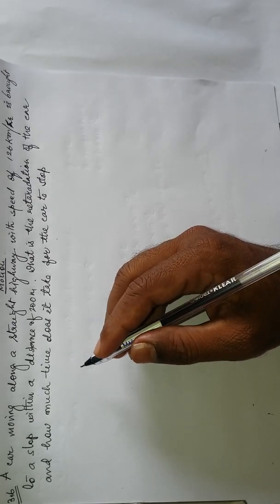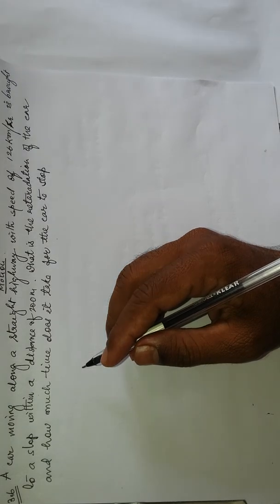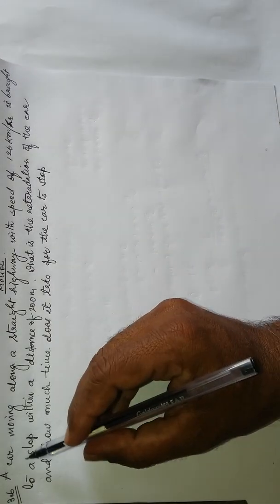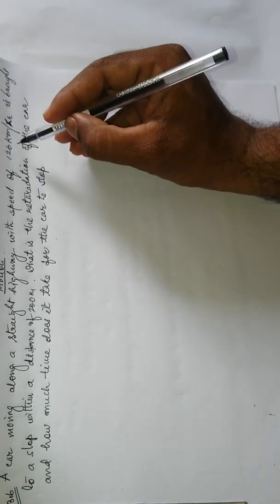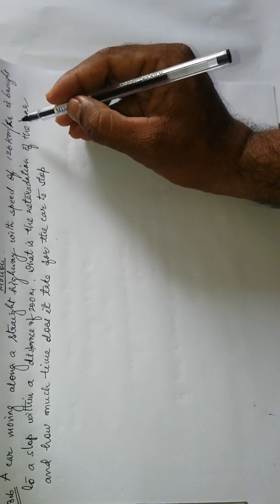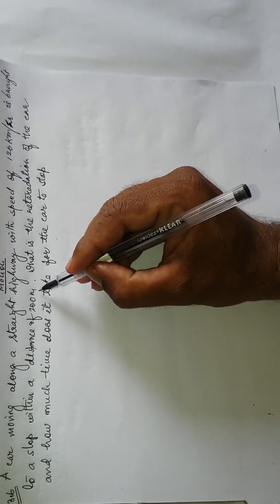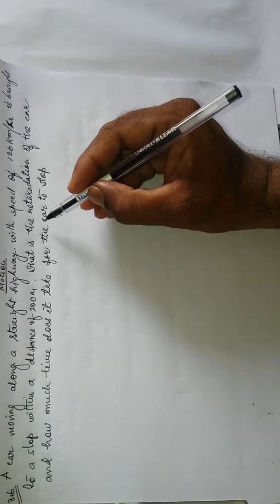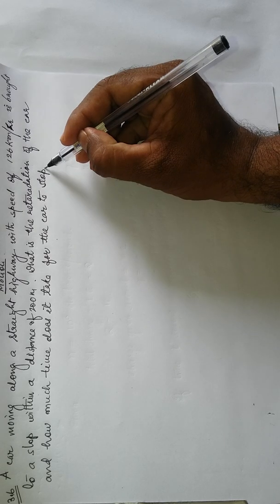Now here we are going to discuss a question which is based on motion in a straight line. The question is: a car moving along a straight highway with a speed of 126 km per hour is brought to a stop within a distance of 200 meters. What is the retardation of the car and how much time does it take for the car to stop?